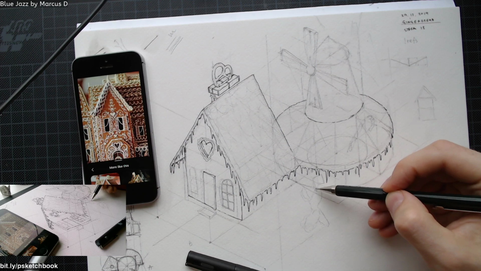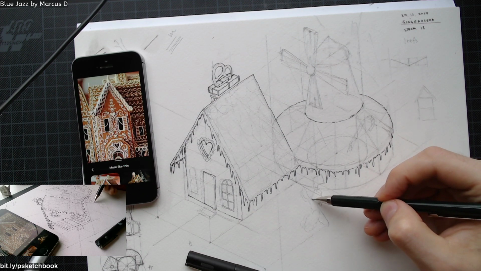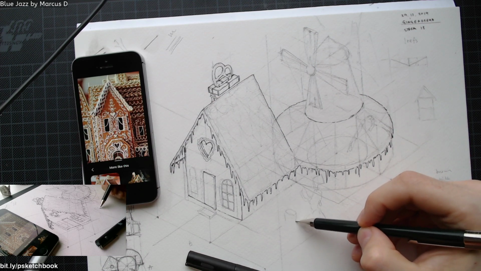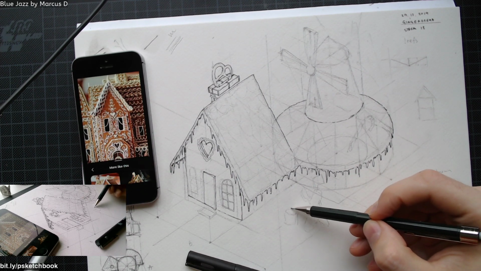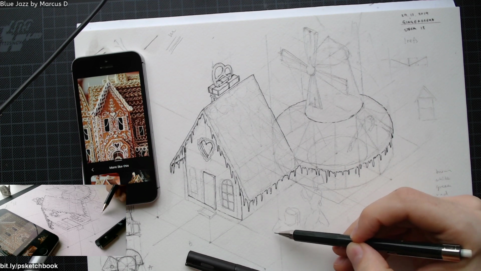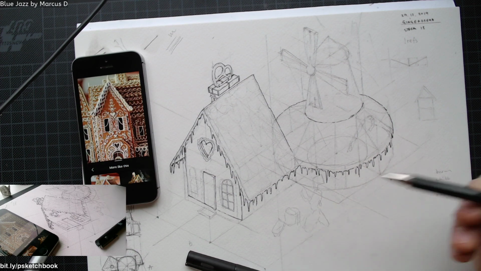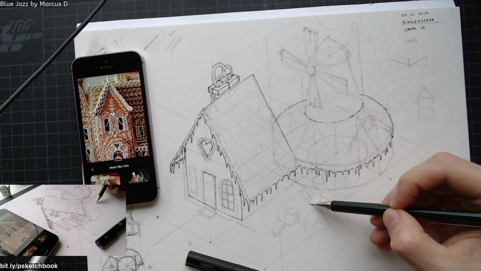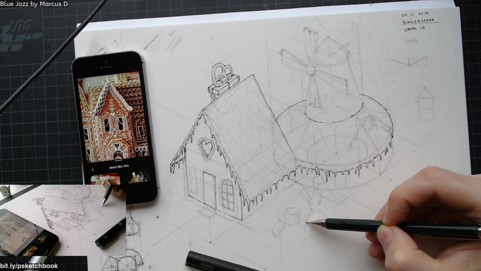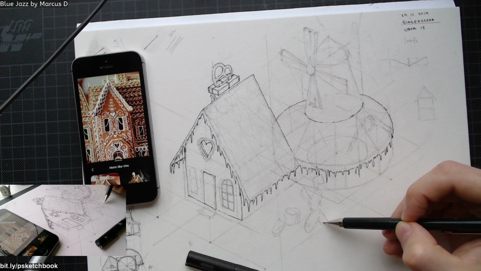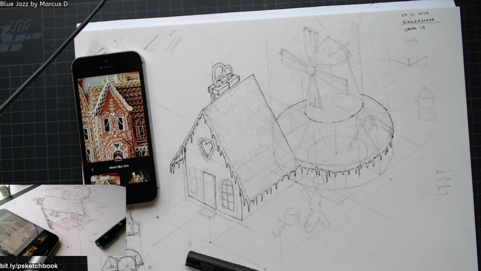With a huge axe. Yeah, but maybe I'll add that later. First, let's finish with the outlines of the decorations.